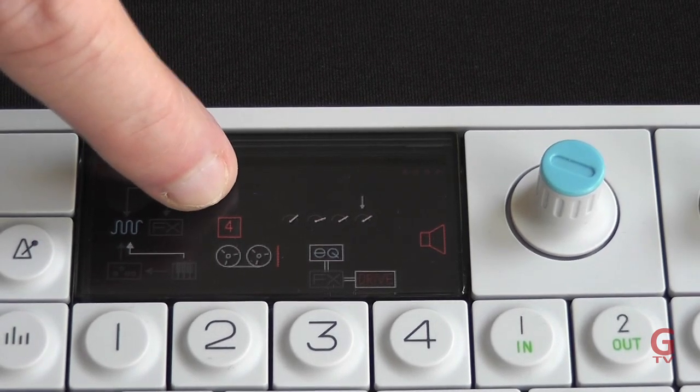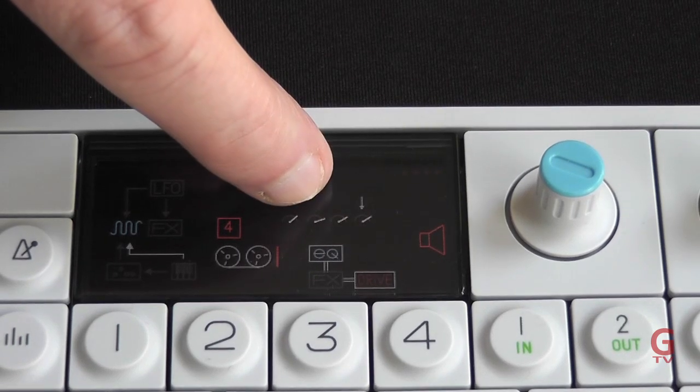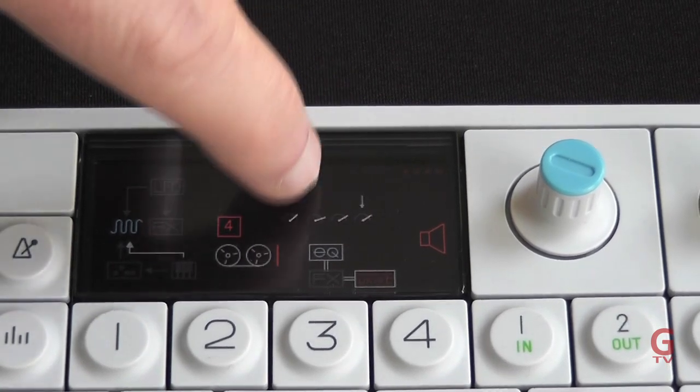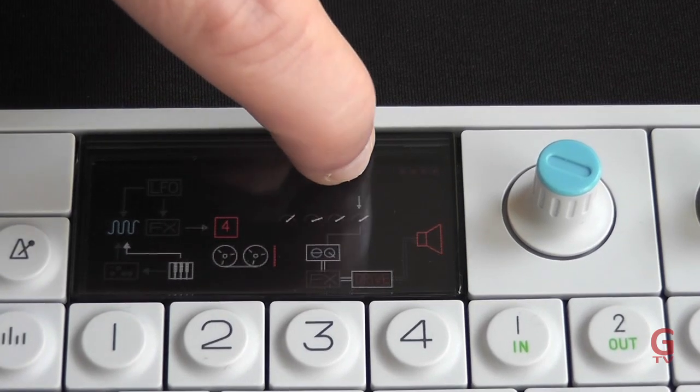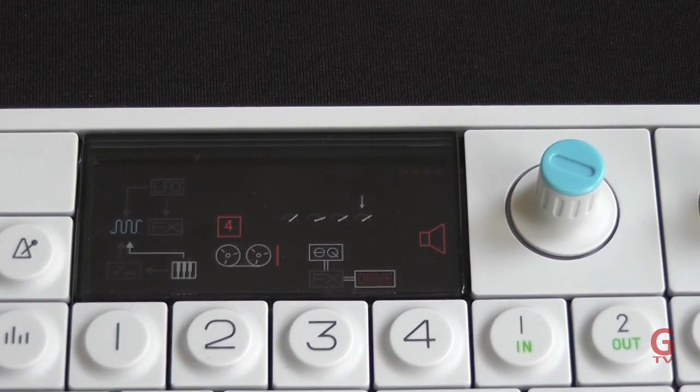Then we can move on to the tape deck and the mixing section, and again before we see any sound travel to the output, there is the option to add another effect or LFO at the output stage.